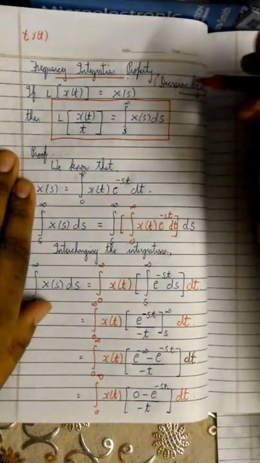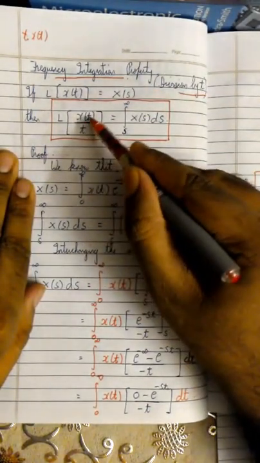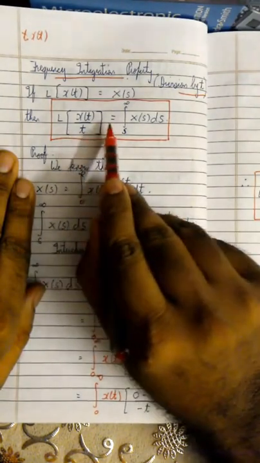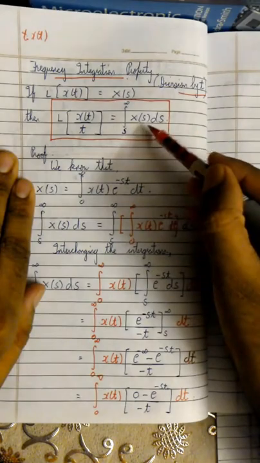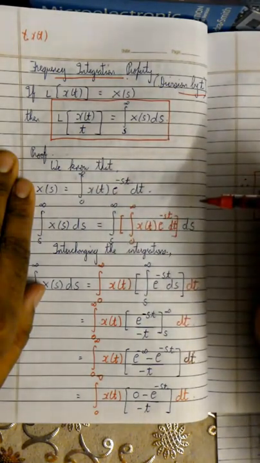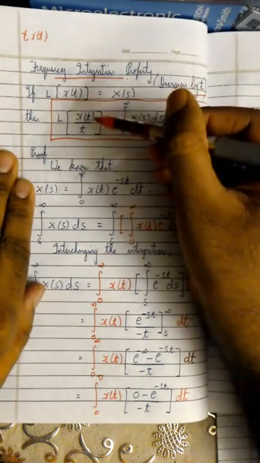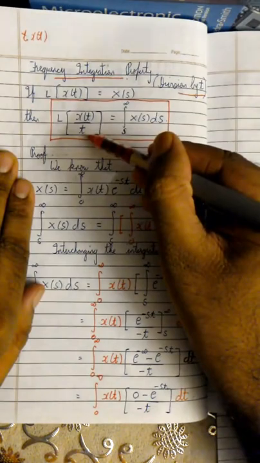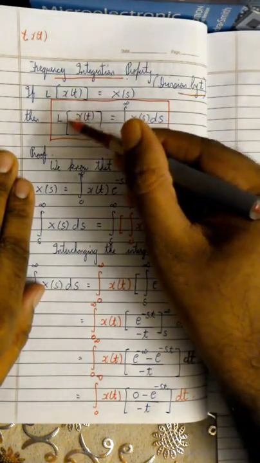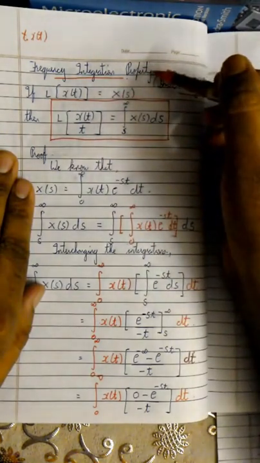If the Laplace transform of x of t is equal to x of s, then the Laplace transform of x of t by t is equal to the integral from s to infinity of x of s ds. This is the equation. Here x of t is my signal, and this signal is divided by time t. If you see a question in this format, you should understand that this is the property you need to apply.